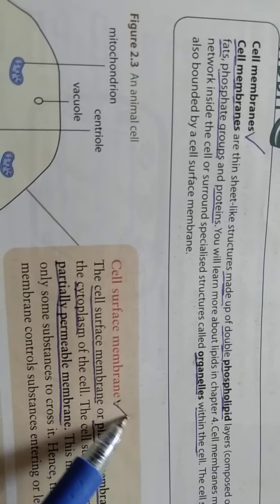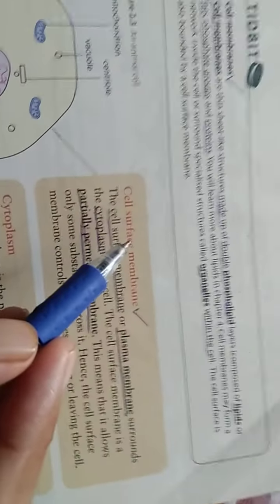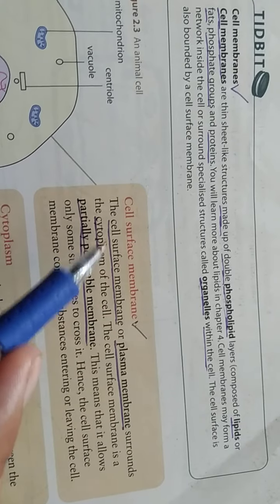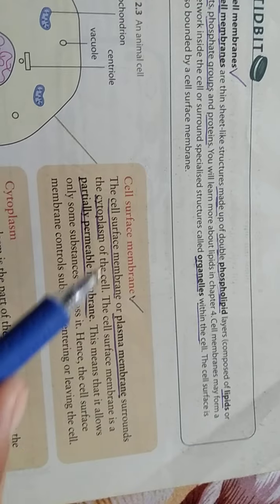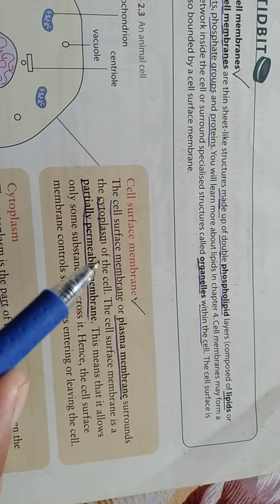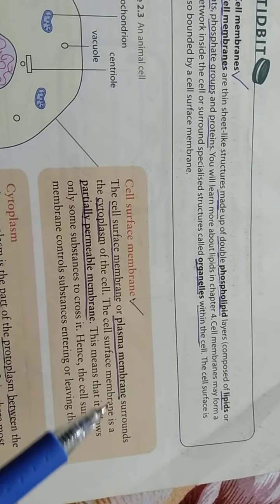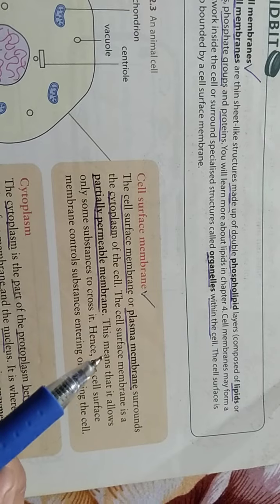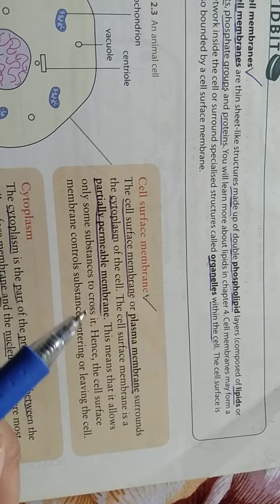The cell surface membrane, or plasma membrane, surrounds the cytoplasm of the cell. The cell surface membrane is a partially permeable membrane. This means that it allows only some substances to cross it.